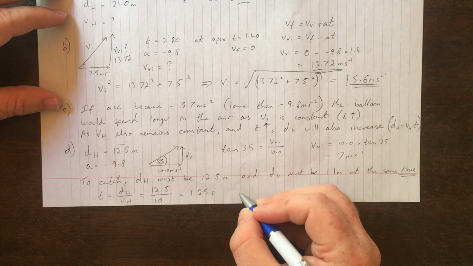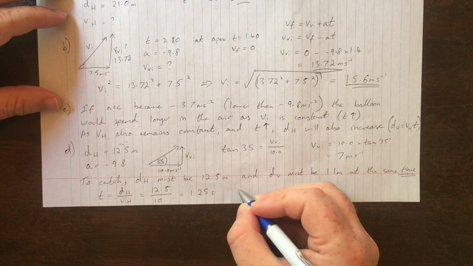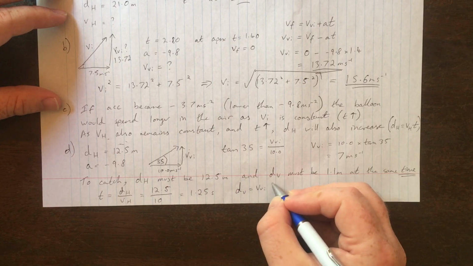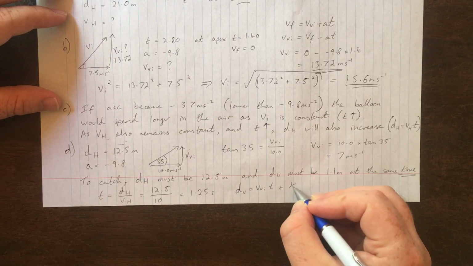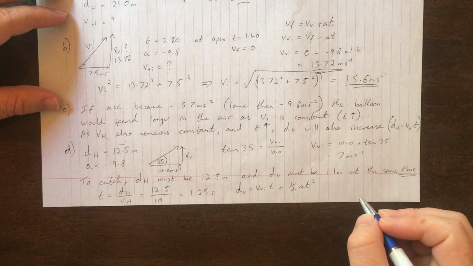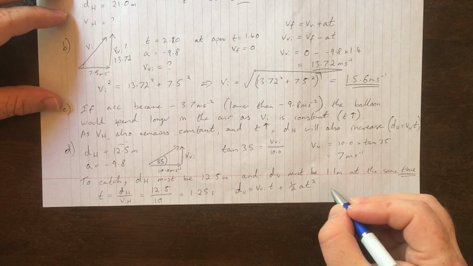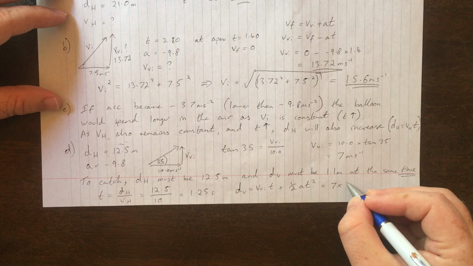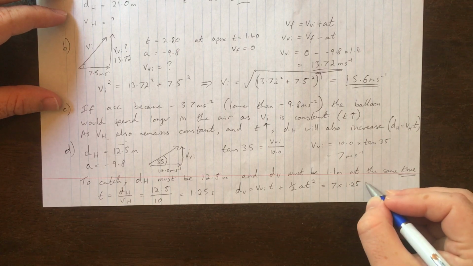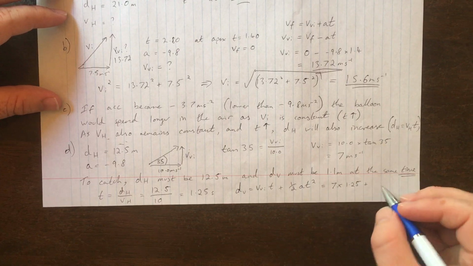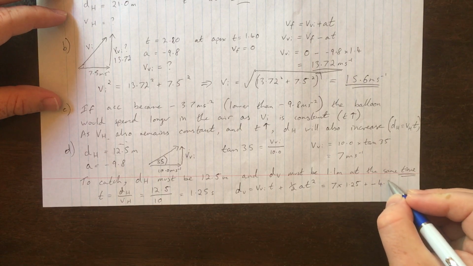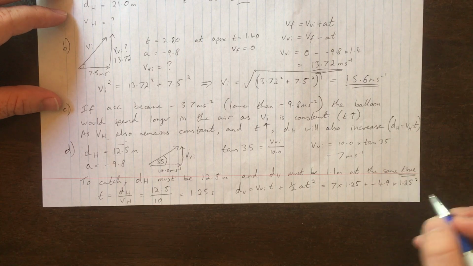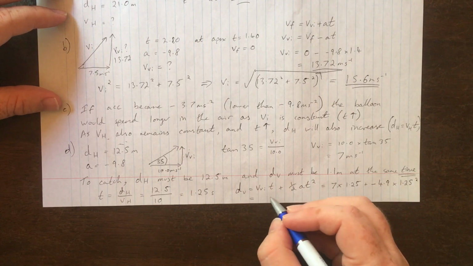If we were interested in the vertical distance, then we could say that dV is equal to VVi times t plus half a t squared. So that gives us 7 times 1.25 seconds plus half of negative 9.8, which is minus 4.9, times 1.25 squared.